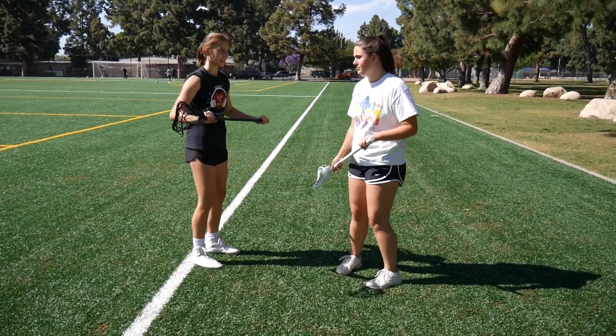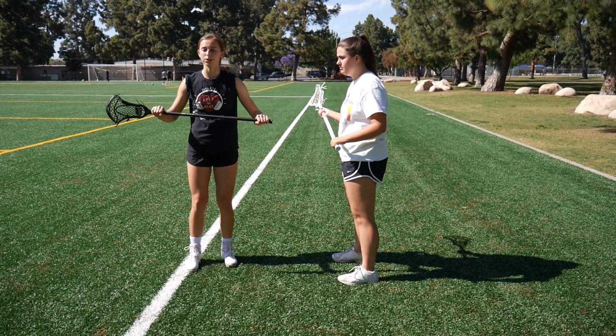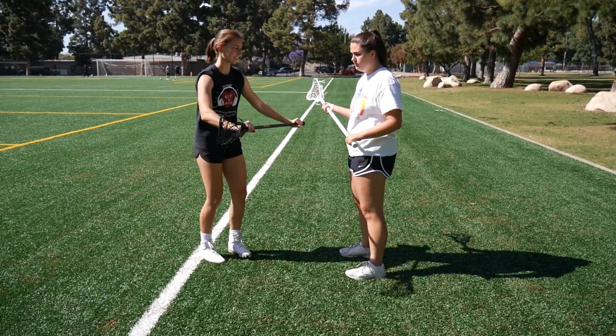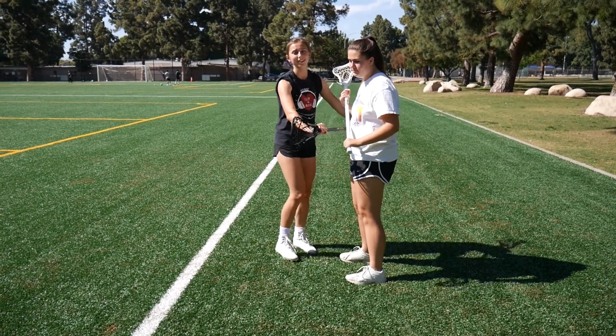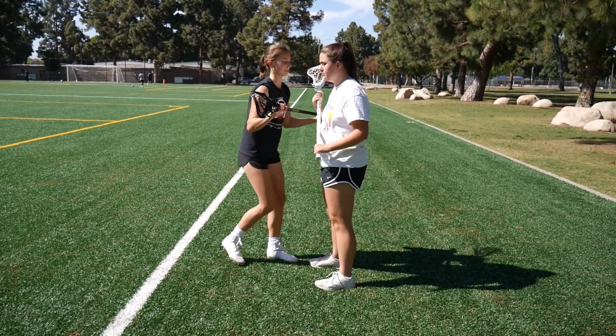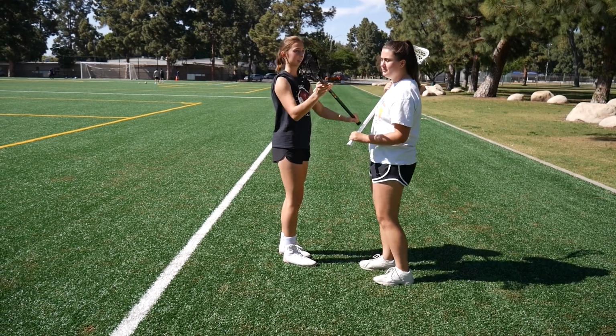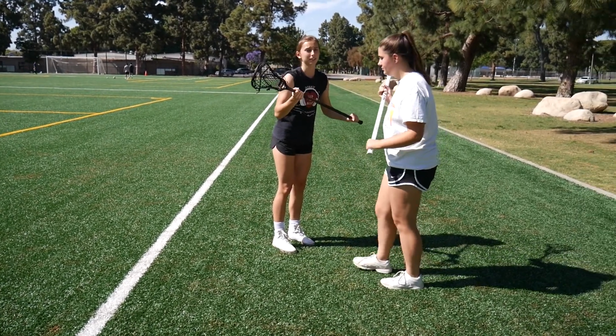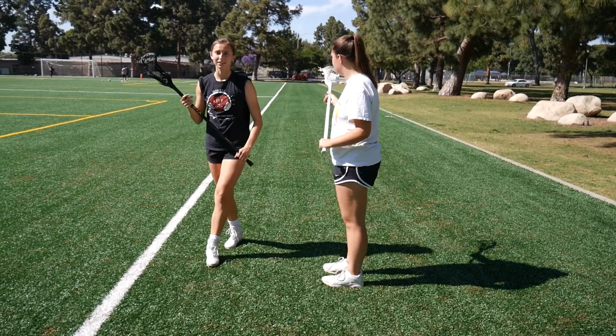Some other common fouls that we cannot do in a game. So one of them is called a shopping cart. So if you're pushing a player with your arms out and your stick, like you're pushing a shopping cart like this, and you're pushing this player like this, that's illegal. Also, you can't come up to a player and push them at whatever angle your stick is at. That will always be illegal. Pushing, shoving, anything like that.